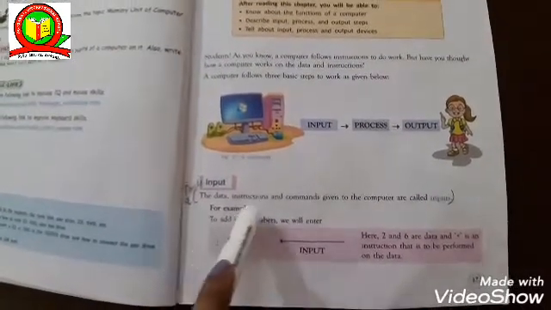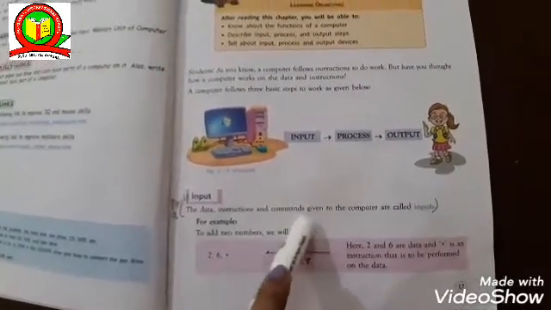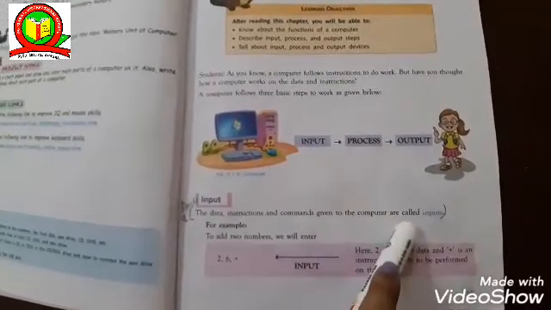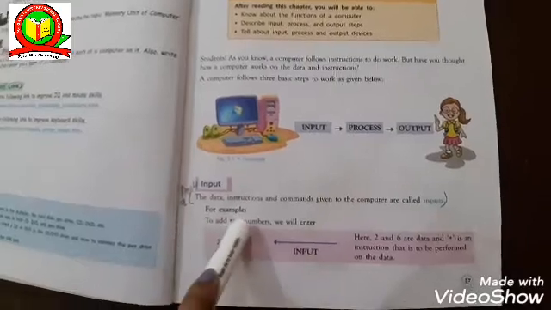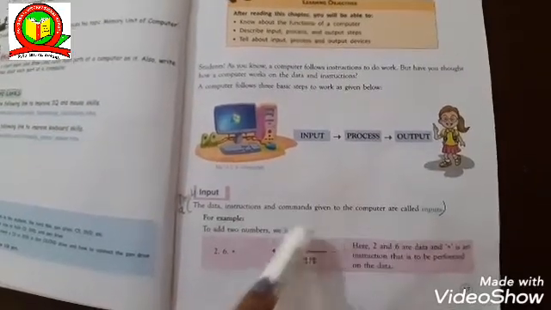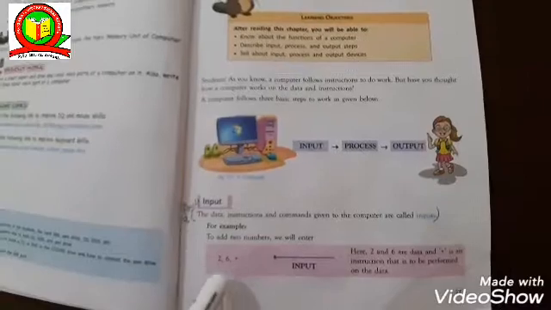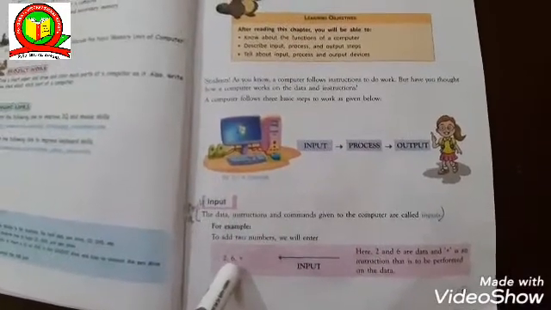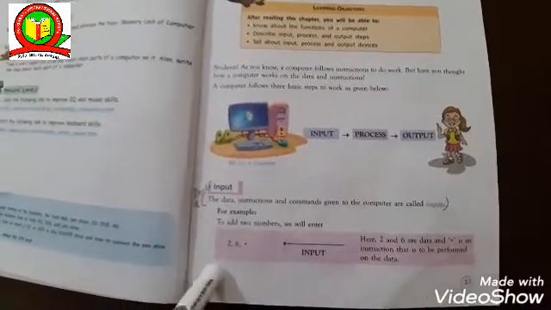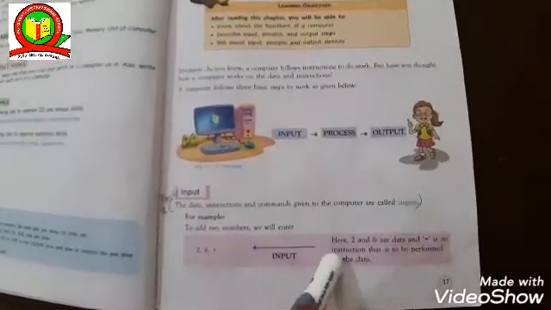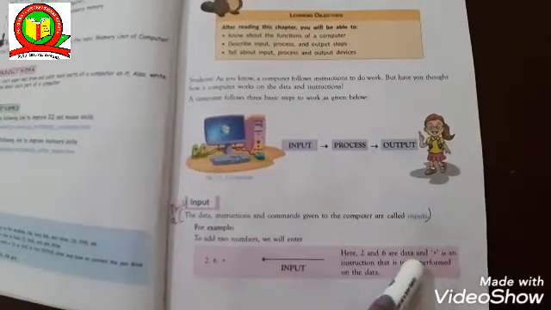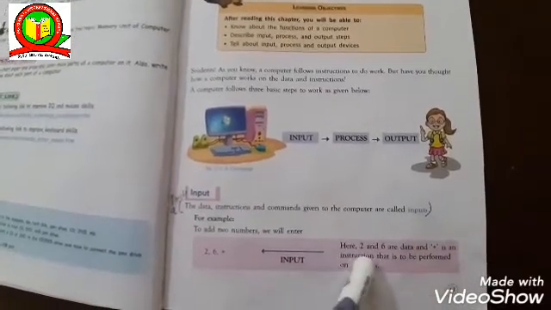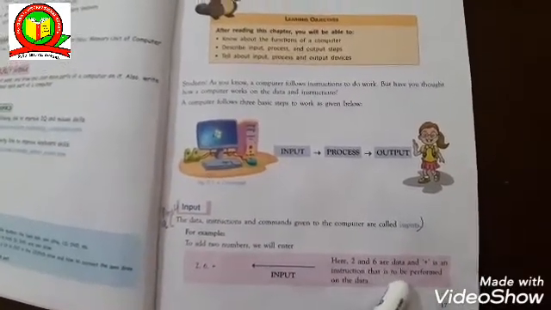So now read about input. The data, instructions and command given to the computer are called inputs. For example, to add two numbers, we will enter 2, 6, plus, means we have input this number. So here 2 and 6 are data and plus is an instruction that is to be performed on the data.